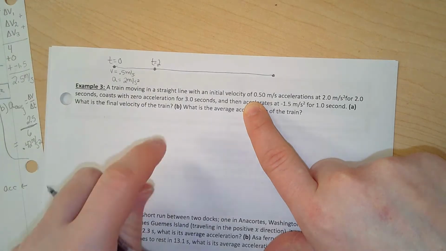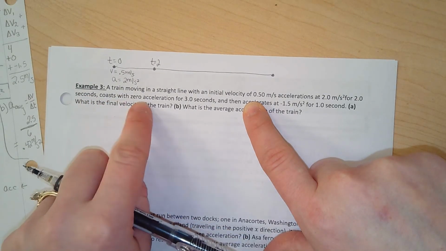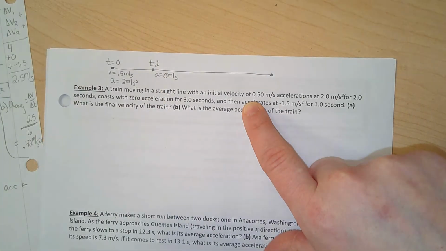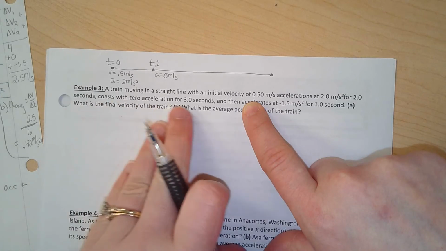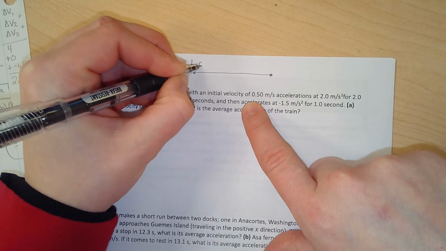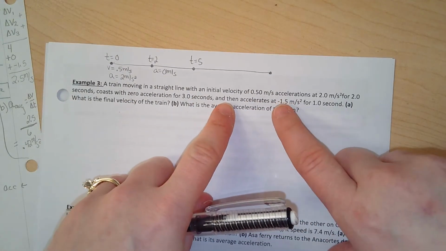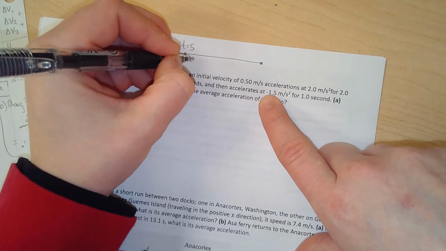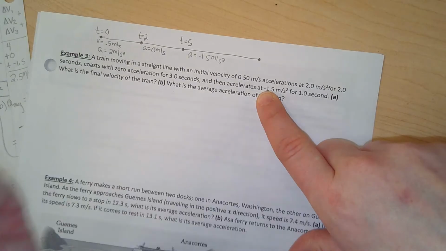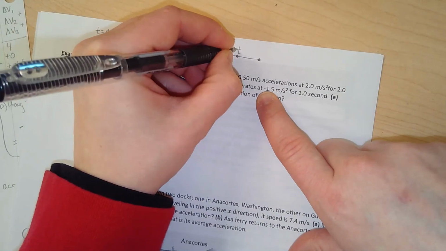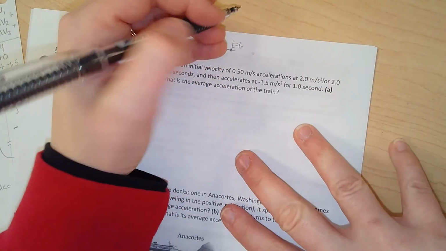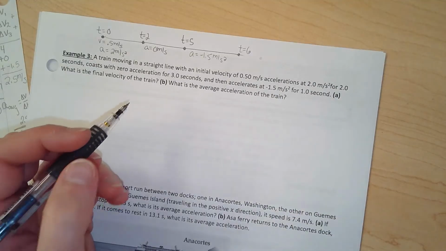So at t equals 2, something new is going to happen. It's going to have 0 acceleration. So I'm going to write acceleration equals 0 meters per second squared, so it's coasting. And that's going to go for 3 seconds, so that's going to take us to t equals 5 seconds, because you add 3. And then it's going to accelerate. Now our acceleration is going to change to negative 1.5 meters per second squared. That's going to happen for 1 more second, so that's going to take us to t equals 6 seconds.